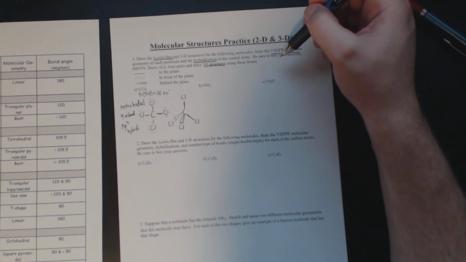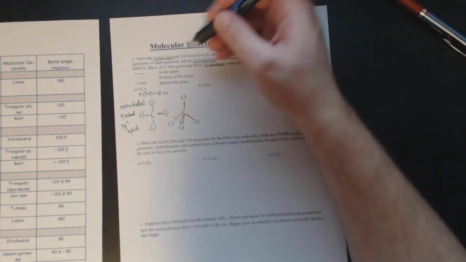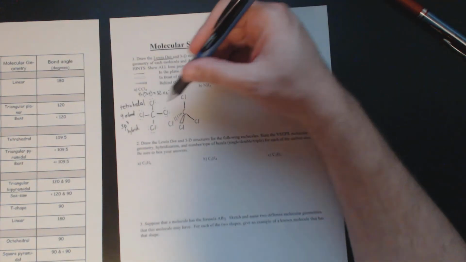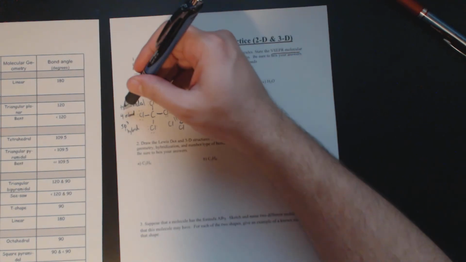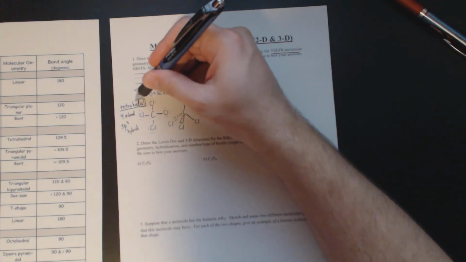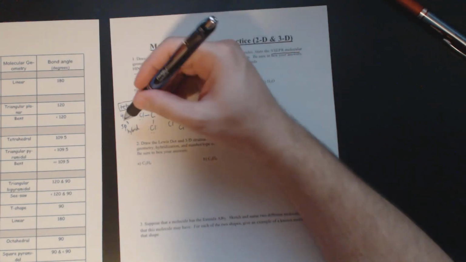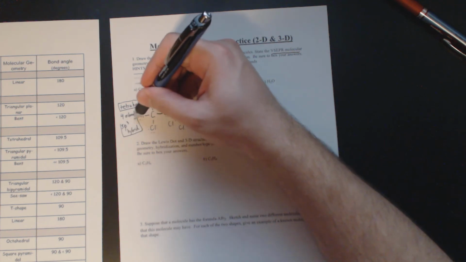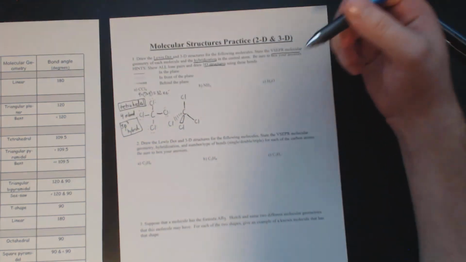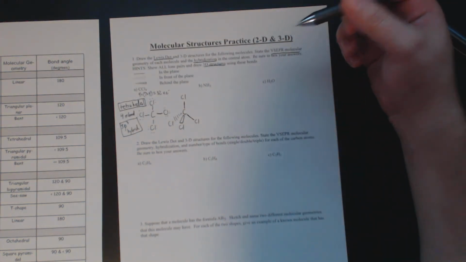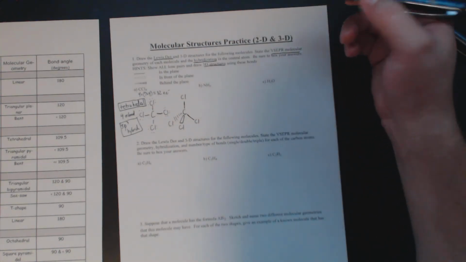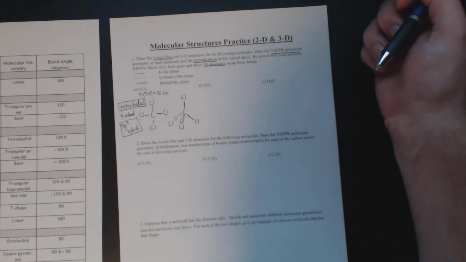So just be sure to box your answers. Well, there's a lot of answers here, so as long as I can see the drawings, you're good. But tetrahedral is an sp3 hybrid. Okay, that's how you do carbon tetrachloride. I'm going to let you guys do these ones on your own.